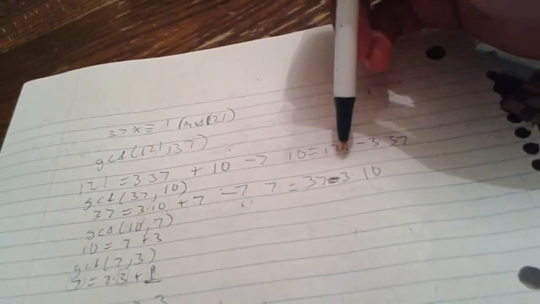So 10 is equal to 121 minus 3 times 37. See, now we're in terms of 121 and 37, which is what we want. So 37 minus 3 times, 121 minus 3 times 37.